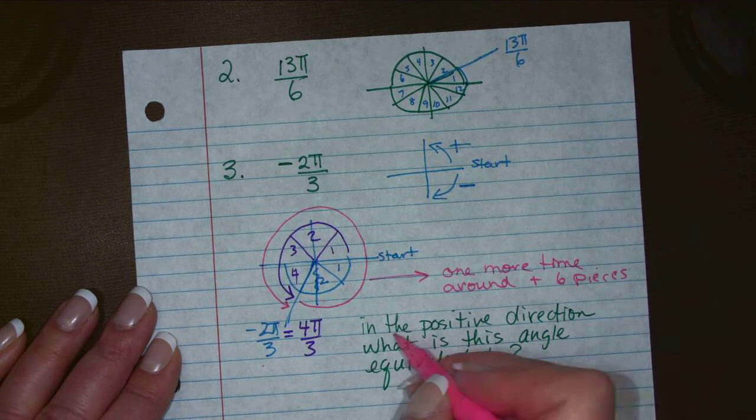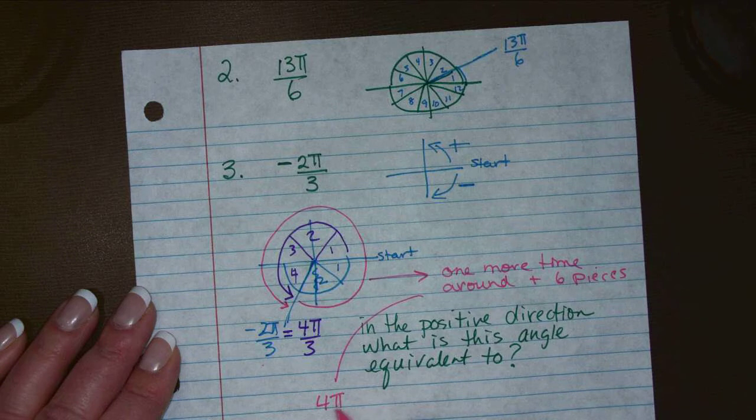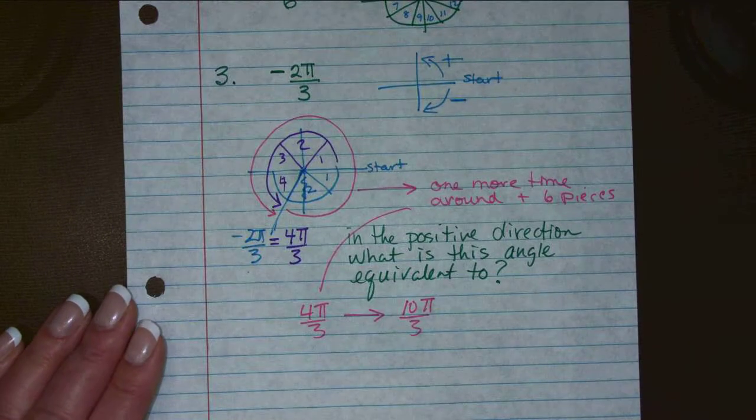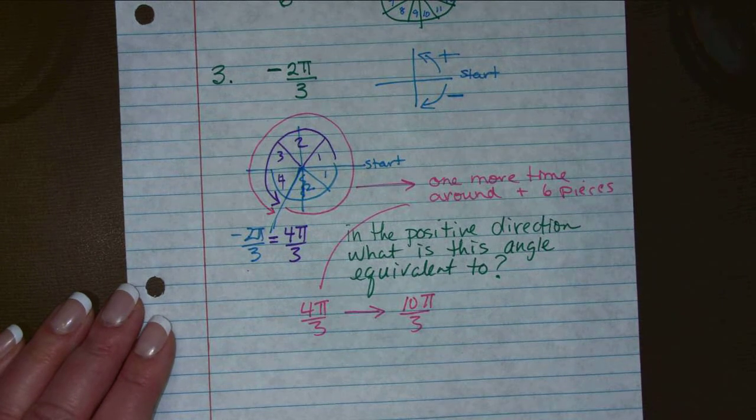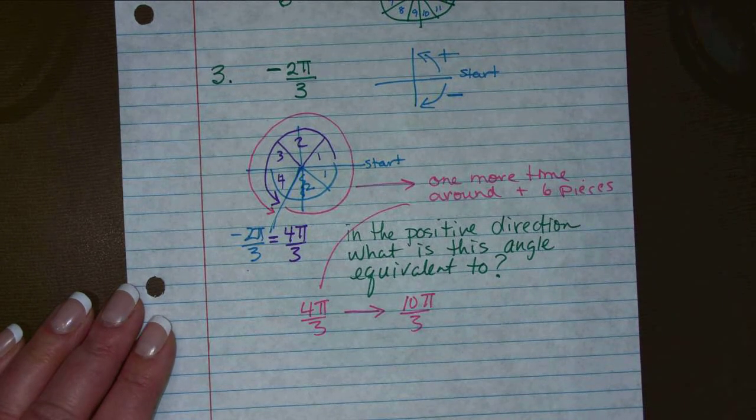So that would say what? 4 pi over 3 plus 6 more pieces is how many pi over 3? 10. Don't write it as a fraction because you're actually adding 6 pi over 3 to 4 pi over 3, but think of it in pieces. If we're at 4 and we need to add 6 more pieces, we're at 10. What if we wanted to go around again? 16. Again? 22. Those will all give you the same trig value.